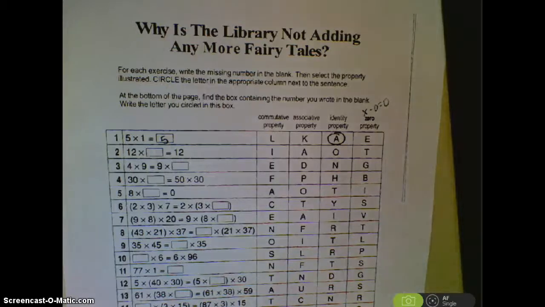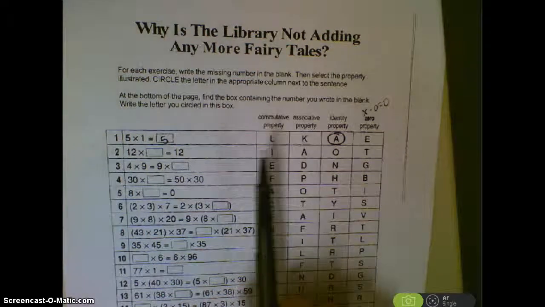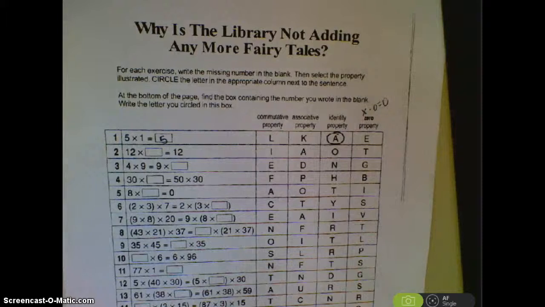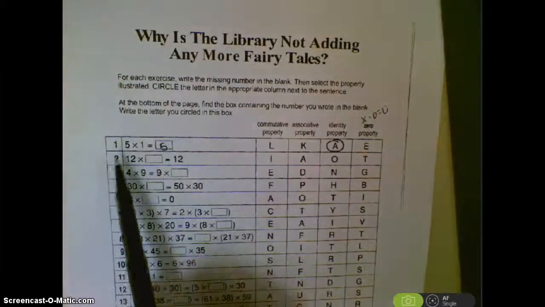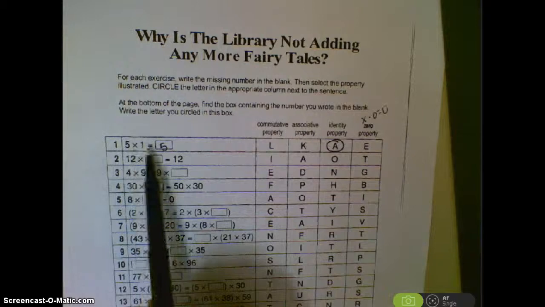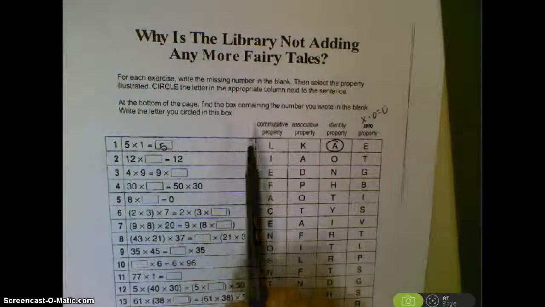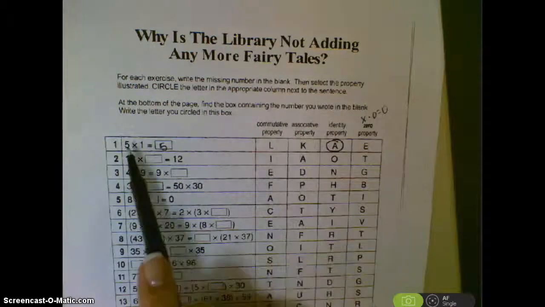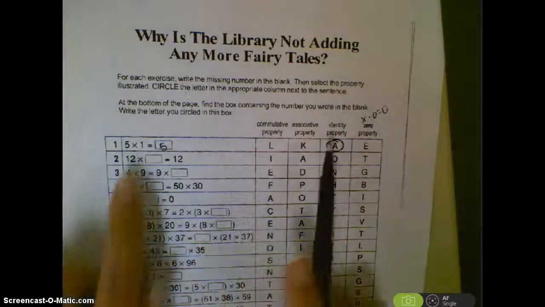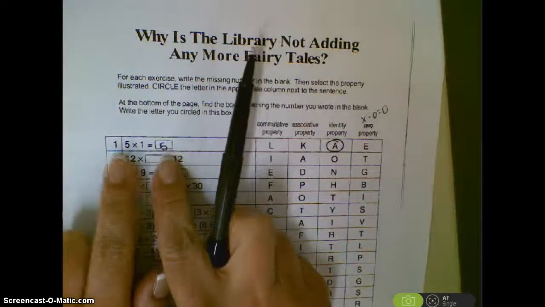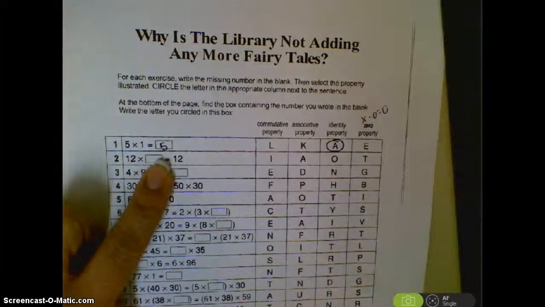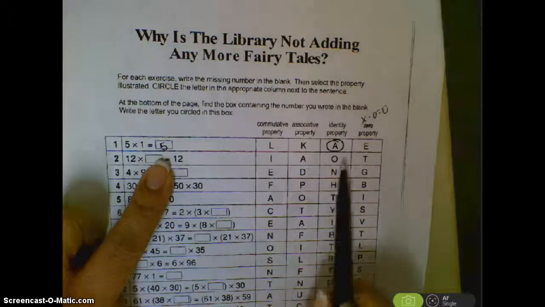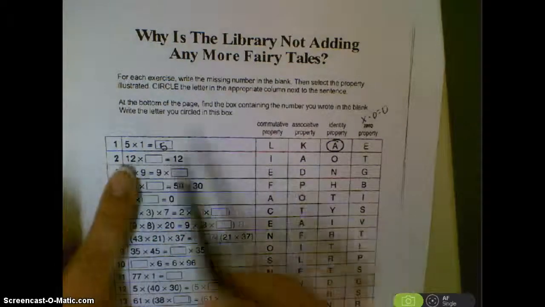Okay, fifth graders, so for homework tonight, we are talking about properties of numbers, reviewing in class today. So number one we did together in class, just for an example. We're going to solve it. 5 times 1 is 5, and then we're going to look and see which property that was talking about. We determined that it was the identity property because you're getting the same thing back as went in. And so we know that we're going to look down here for 5, and then we'll put an A in there because that's what we circled.